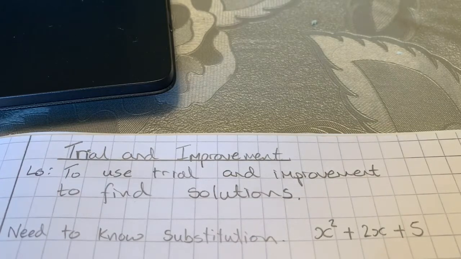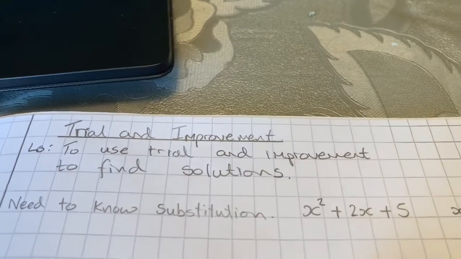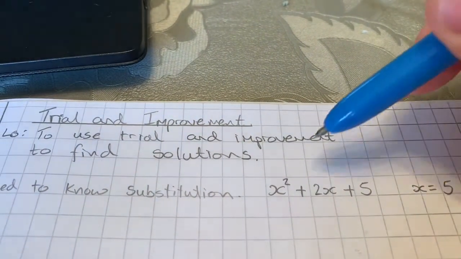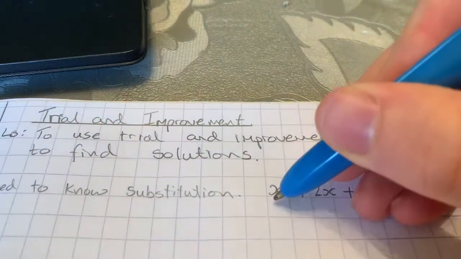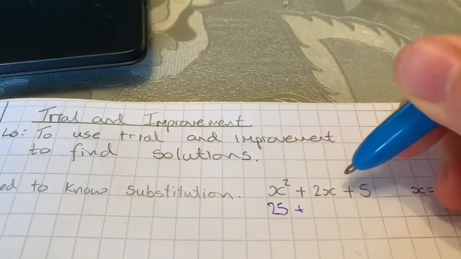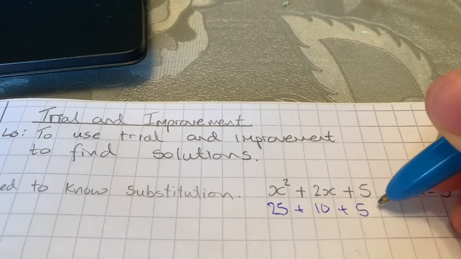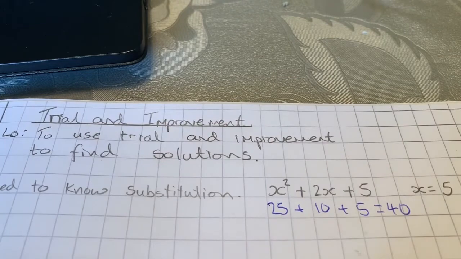This video is on using trial and improvement to find solutions. To do this, one of the skills you need to have is substitution. So if I have x squared plus 2x plus 5, and x is 5, substitute that in. So 5 squared is 25, add 2 times 5, which is 10, add 5, and that should give you 40. So it's just knowing substitution, that's what you need.